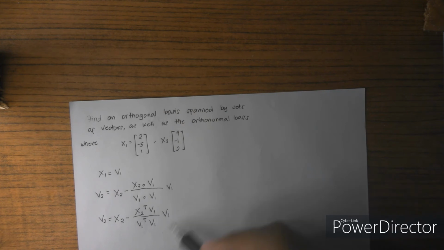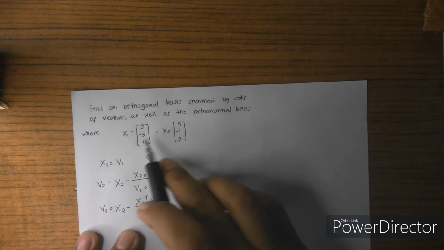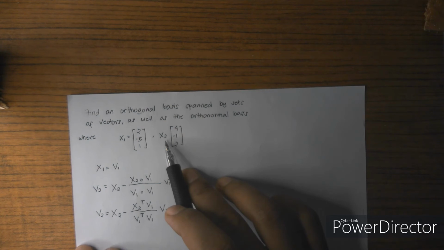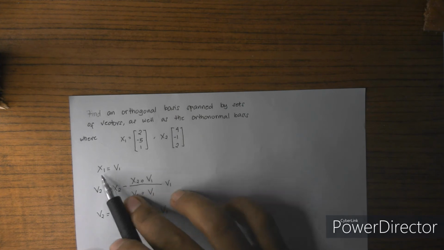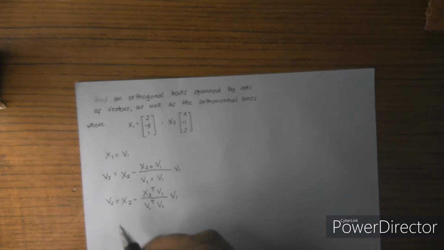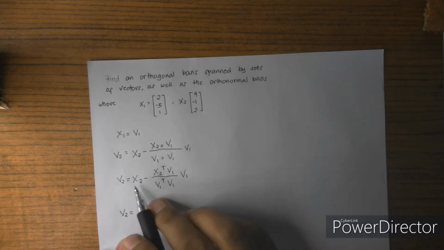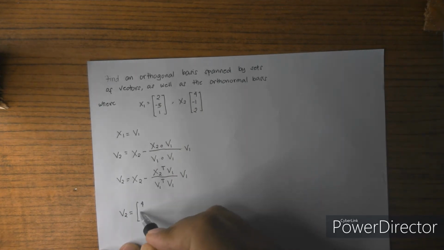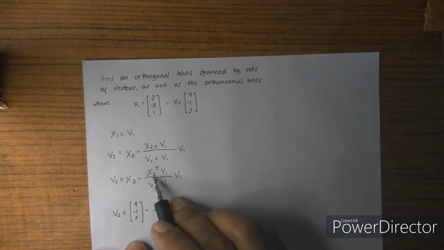Now we already have our formula. The next thing we need to do is substitute everything using the given values of x of 1 and x of 2. Again, our v of 1 is equal to our x of 1. So let us continue. v of 2 is equal to x of 2, so we copy this: (4, -1, 2), minus x of 2 transpose.